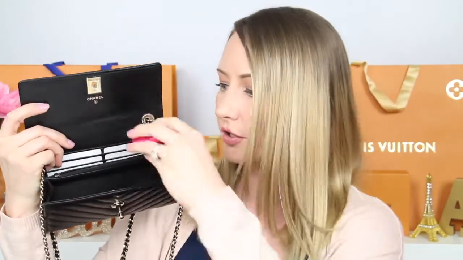So I am first off going to take my key pouch and put it right in the back pocket here. And then the little brush is going to go right in next to it. Take my phone, I'm going to put that in the front pocket here. And then the same lipstick is going to go right on top of the key pouch. And this one you have to kind of crunch it in just a little bit more.